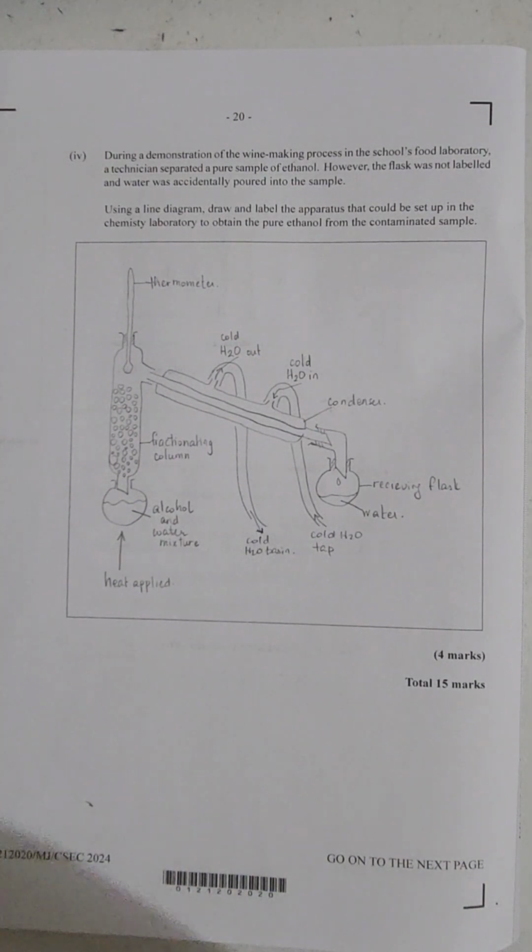During a demonstration of the winemaking process in the school's food laboratory, a technician separated a pure sample of ethanol. However, the flask was not labeled and the water was accidentally poured into the sample. Using a line diagram, draw and label the apparatus that could be set up in the chemistry laboratory to obtain the pure ethanol from the contaminated sample.